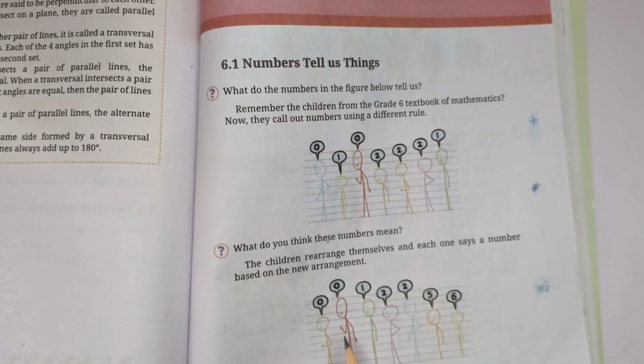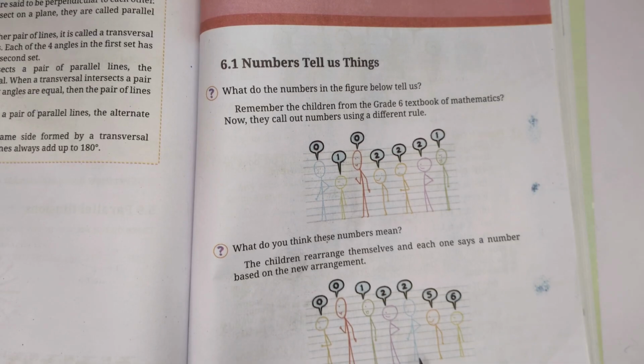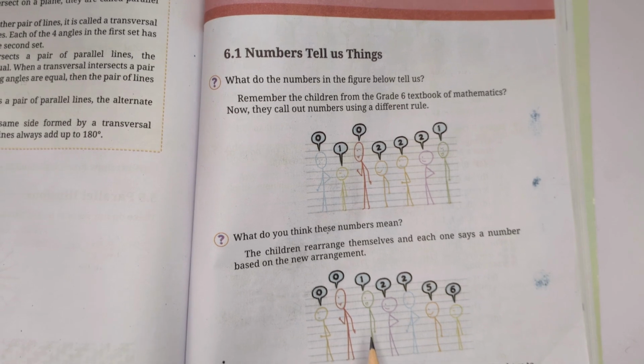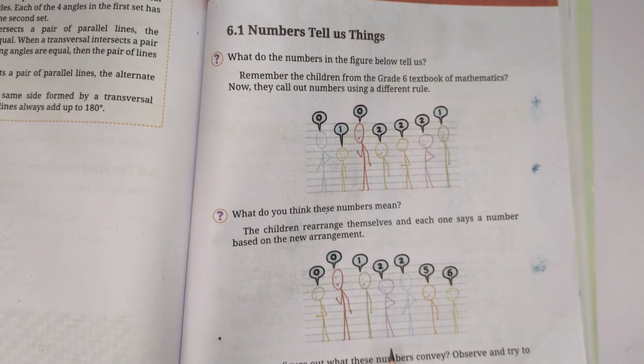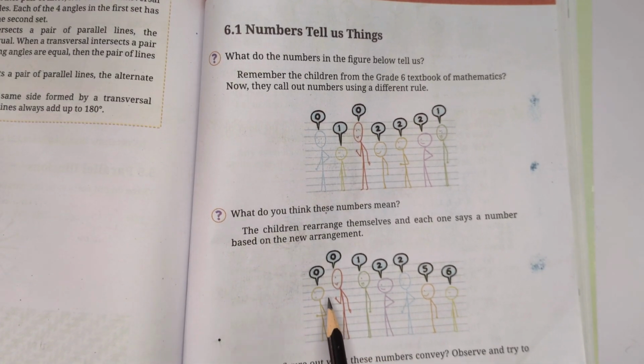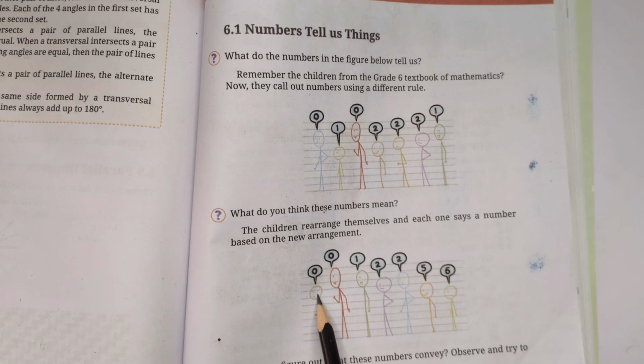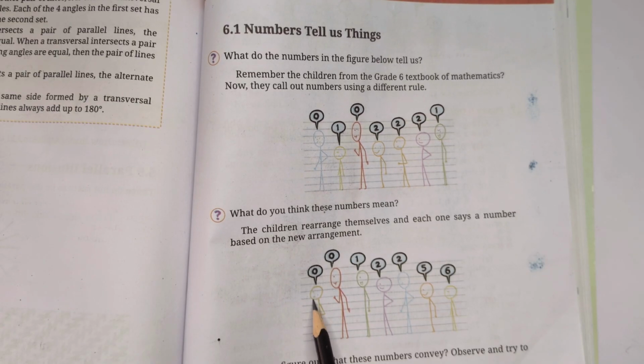Same way down also. What do you think these numbers mean? Could you figure it out? What do the numbers convey? Here also, the same way, the numbers represent the number of people taller than that person ahead of him. Here the first person always says 0 because nobody is in front of him.